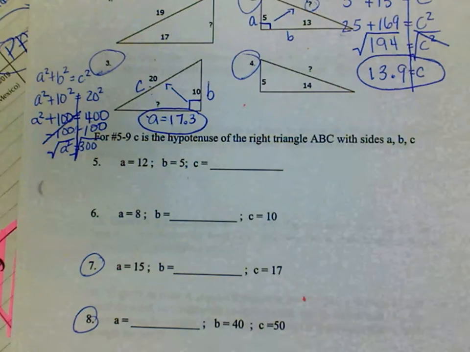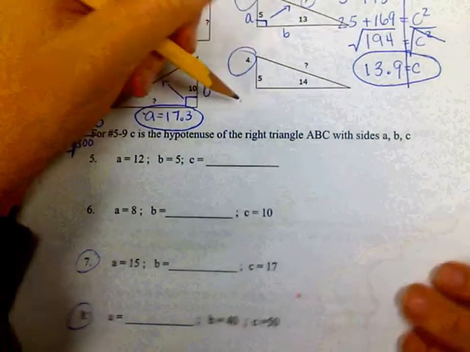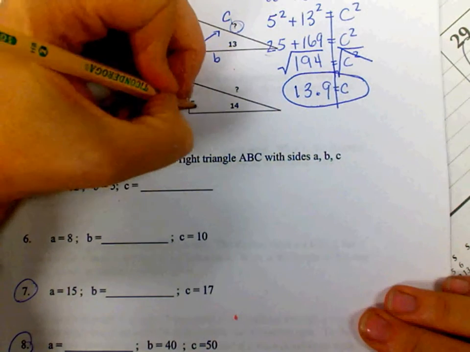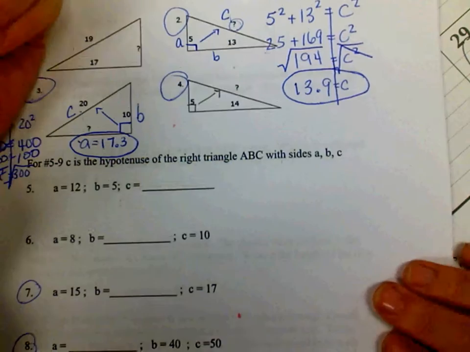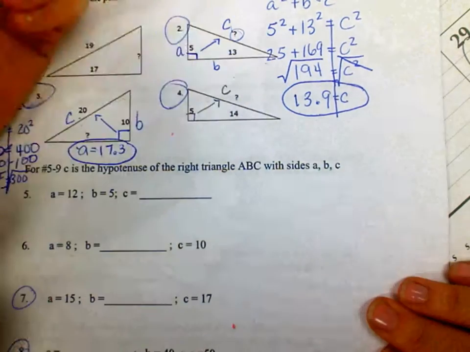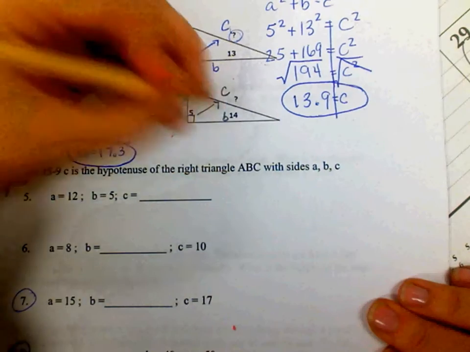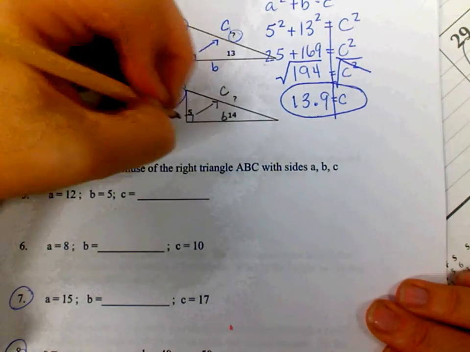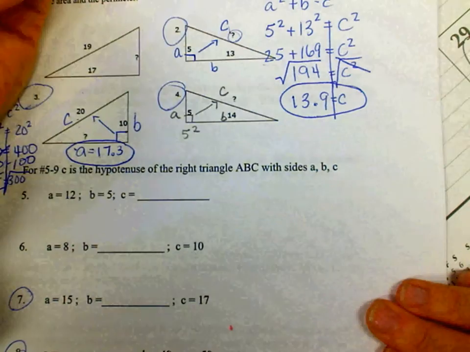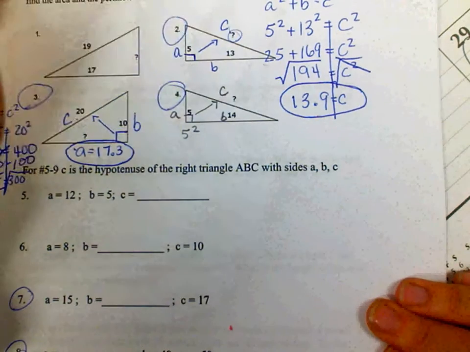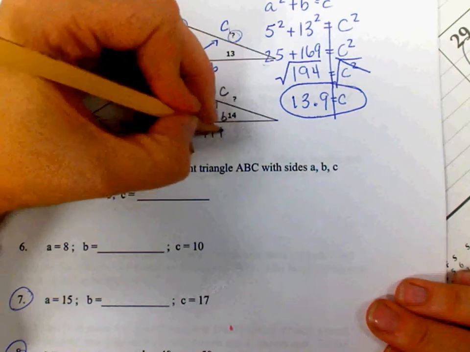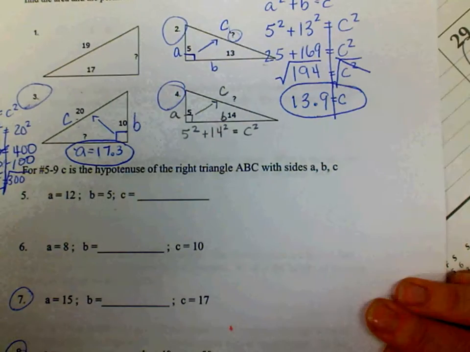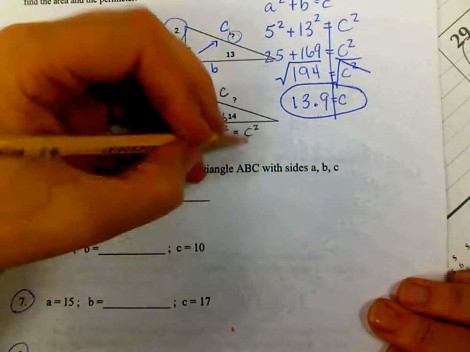Okay, number 4. So like I always say, you need to go ahead and label your sides first. So here's your hypotenuse right here. Your hypotenuse has to always be C. So these can be A and B. Okay, so let's set it up. A is 5, so 5 squared plus 14 squared equals C squared. So this one we're missing a hypotenuse.